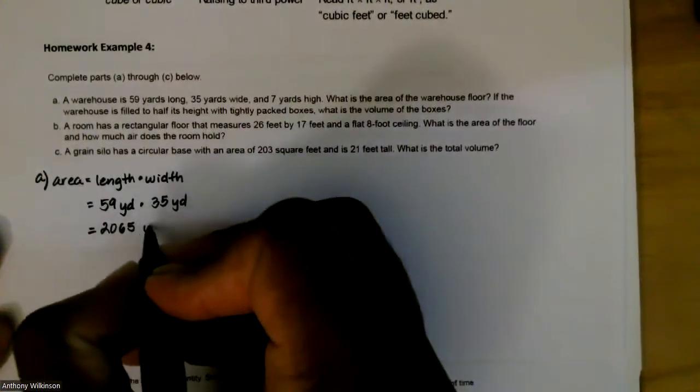And the area has to be in square units. So we're dealing with yards. That means we write that as yards squared or square yards. So the area there will be 2,065 square yards. And then the other part of part A is this: the warehouse is built to half its height with tightly packed boxes.